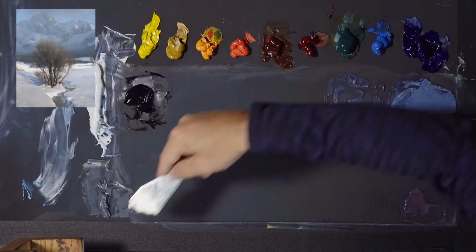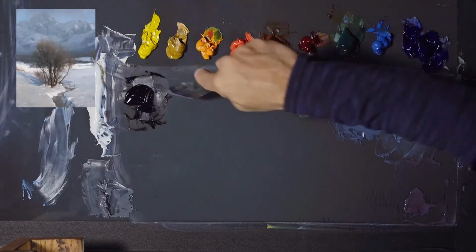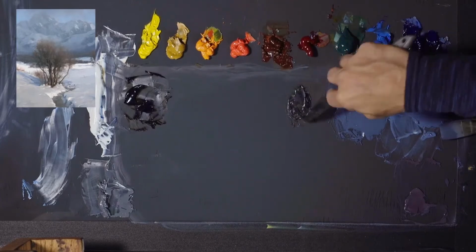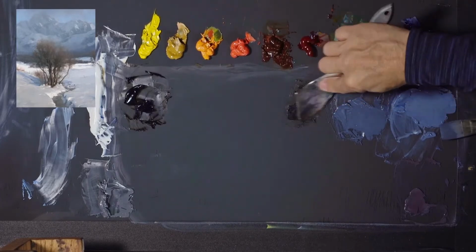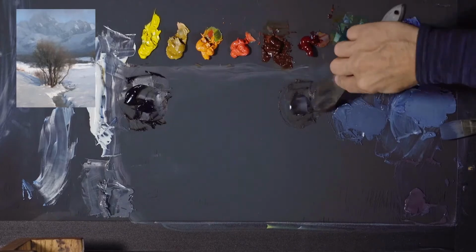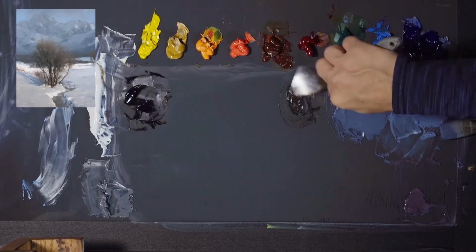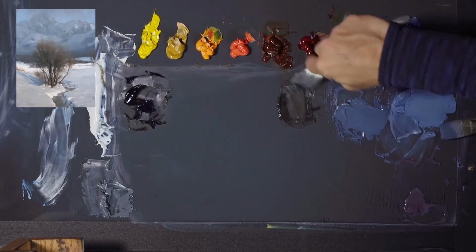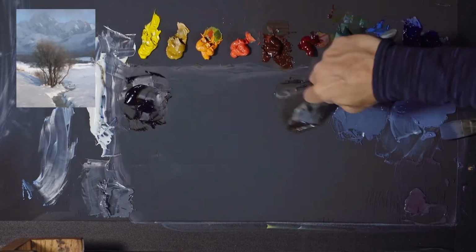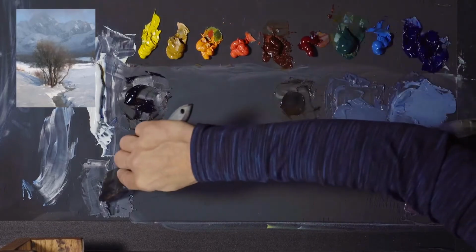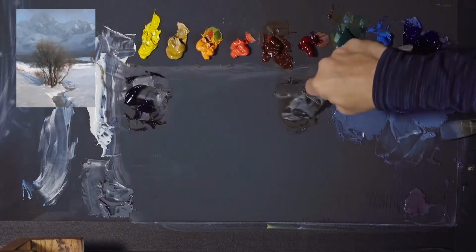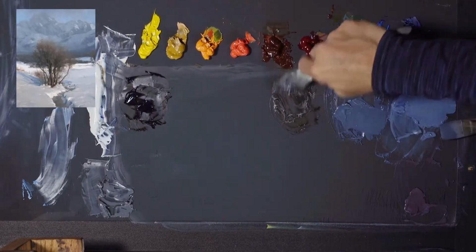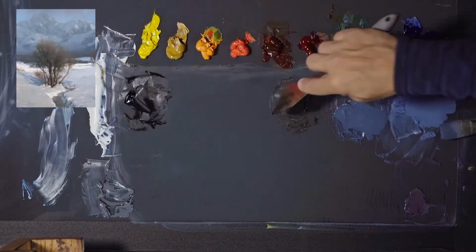So I'm going to pull some gray in because that tree shadow needs to be fairly warm compared to the blues. I'm going to add a little bit of transparent red oxide. And let's get a little bit more. And then a little bit of the black just to key that value down a little bit.